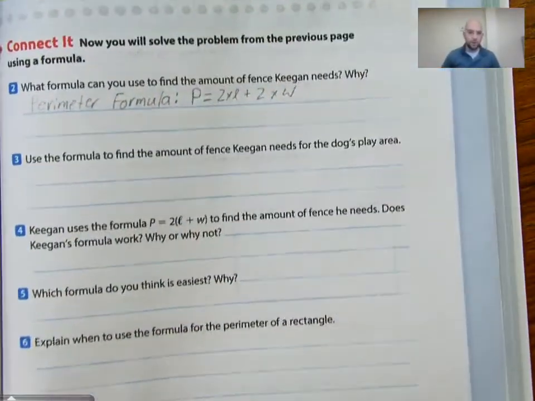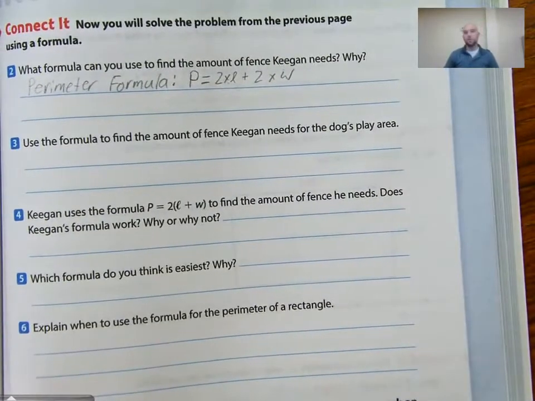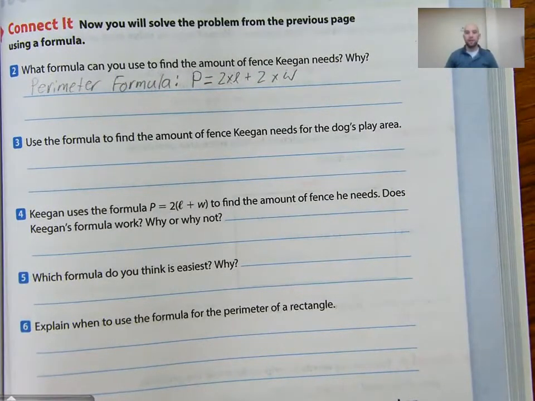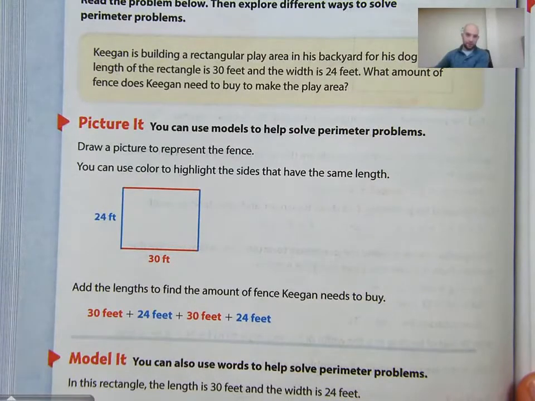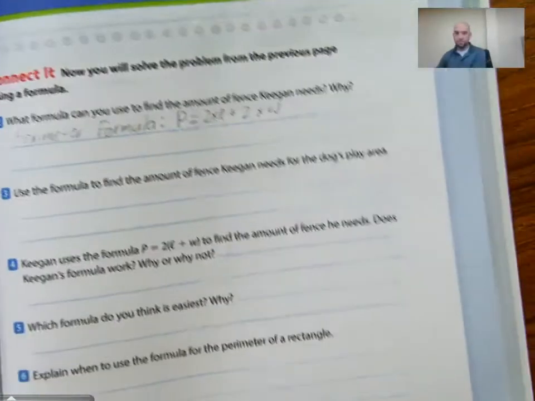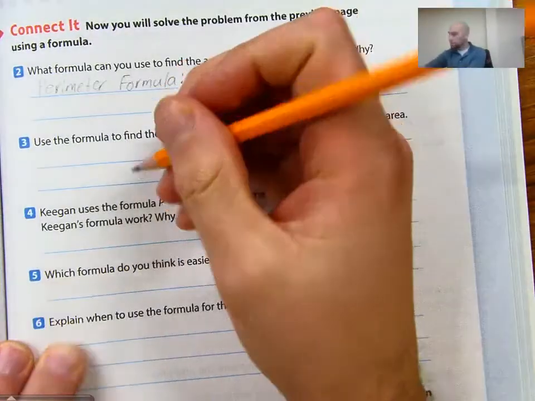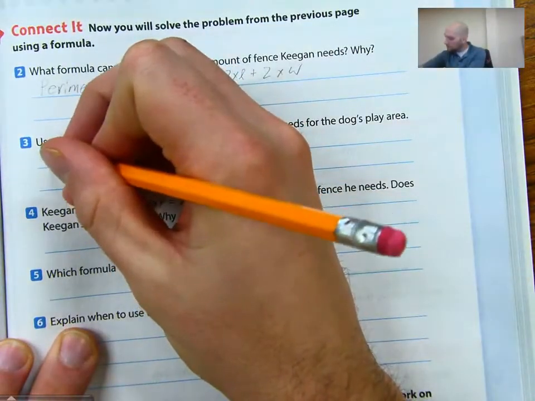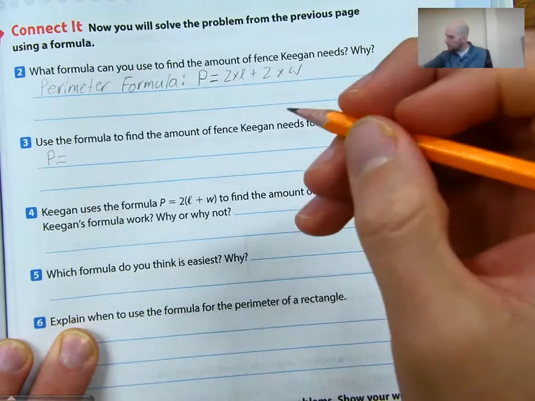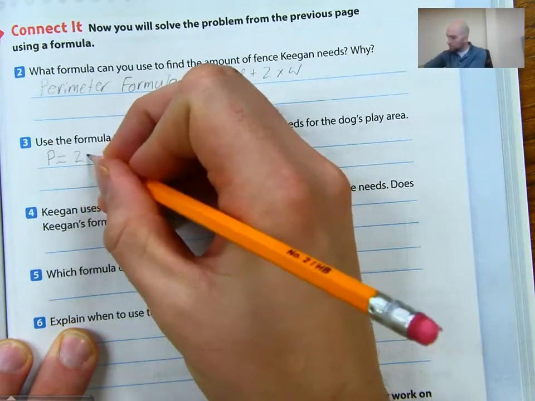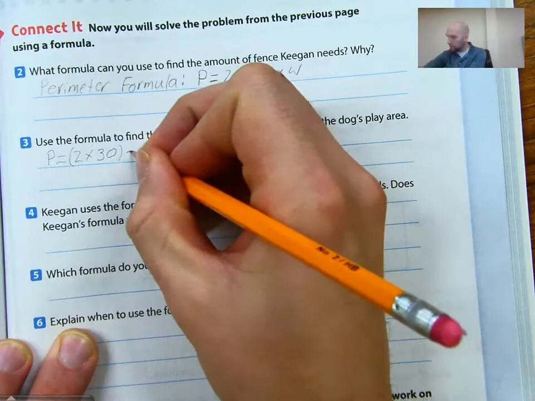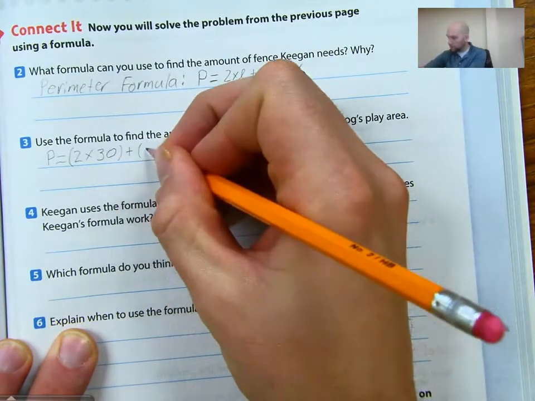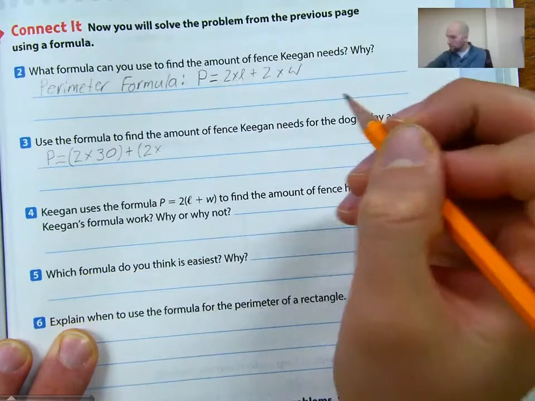And so number 3 here says, use the formula to find the amount of fence Keegan needs for the dog's play area. So if we look back here, our length is 30 feet and our width is 24 feet. So we'll fill those in. So we do P equals 2 times 30. Make sure I put that in parentheses. Plus 2 times 24.